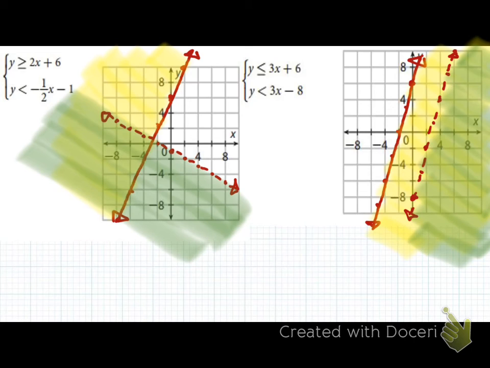So just a couple points here. Just remember the yellow area is where it satisfies the first equation. The green area is what satisfies the second equation. If you have an overlapping area, these points satisfy both equations. And then anything on this particular line right here would satisfy both equations as well. Not on this dotted line.